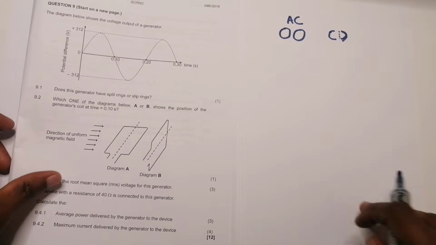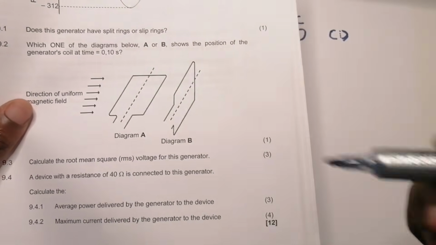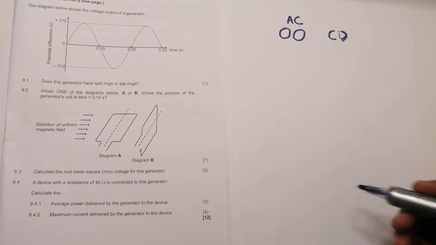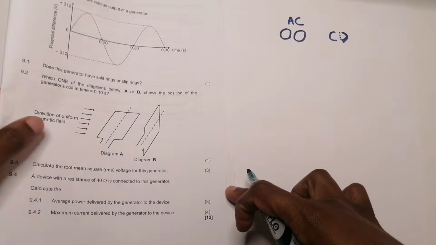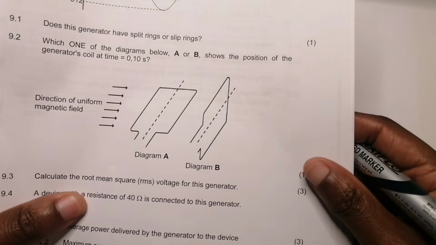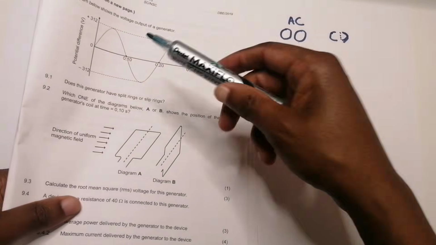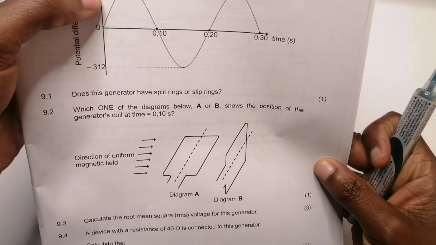All right, quickly, what I wanted to do with you there was do the calculations on the root mean square, just to show you that this, guys, is really, really simple. You can get that quite easily, and it's worth easy marks. Right, so they say calculate the root mean square voltage of this generator. Now, note, what did they give us there? They gave us the maximum voltage.